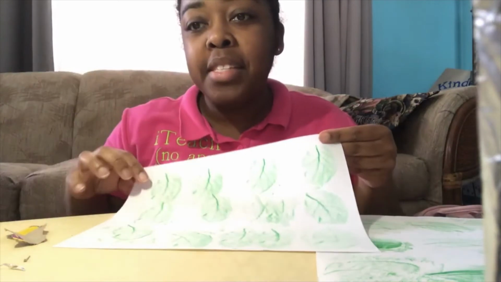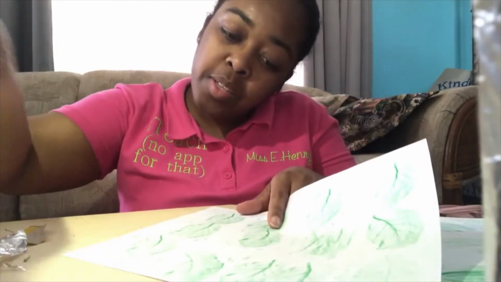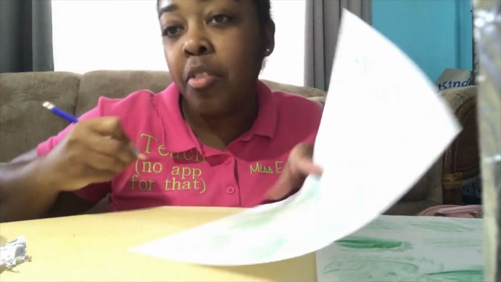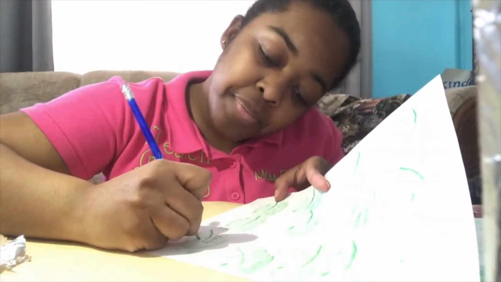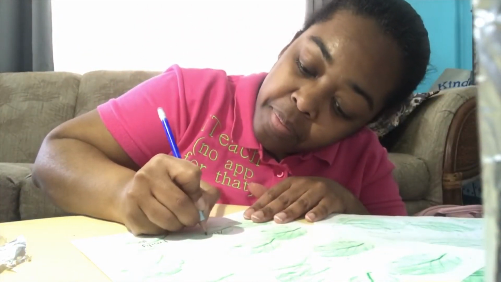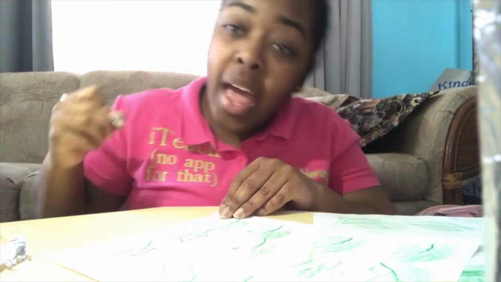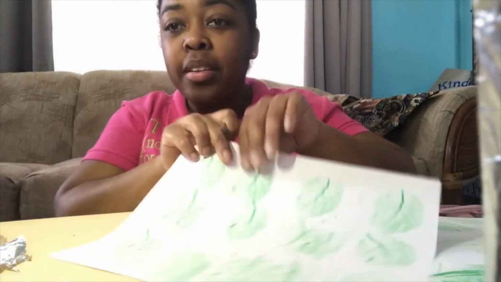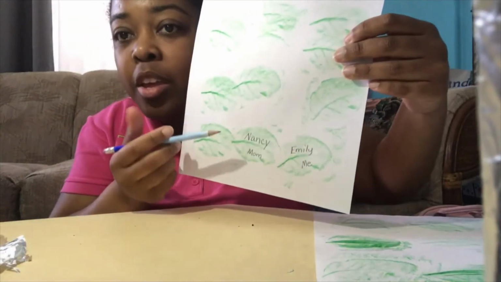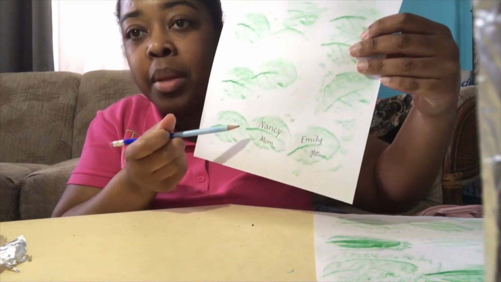Take the leaves that you rubbed, and now you can write those family members. So I can write my name, and I'm gonna write me. Then I can take my mother's name, and I can write mom. And so on, and so on, and so on. If you'd like, you can go over it with black Sharpie. They'll show up a lot better once you put them in black Sharpie.